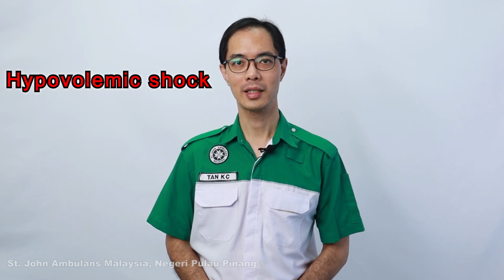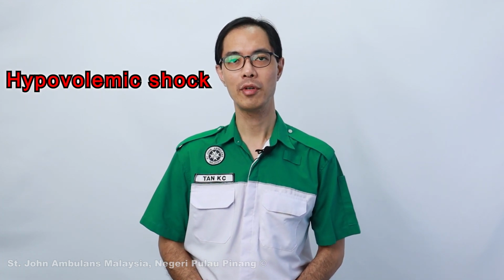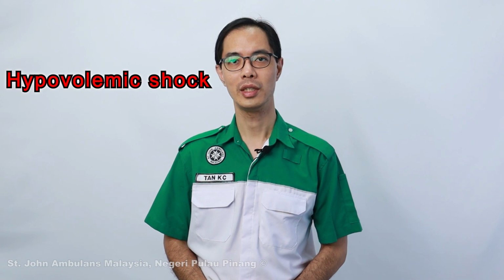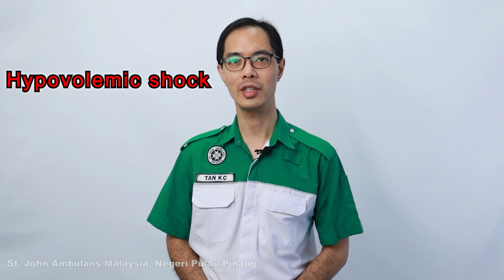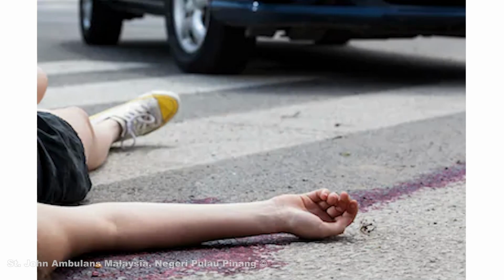The main reason of shock is hypovolemia. Hypovolemia can be due to insufficient blood supply because a person is involved in an accident and losing a massive amount of blood. When the blood is insufficient, it will have reduced supply reaching the vital organs. Hypovolemic shock may also occur in other conditions where a person loses a lot of bodily fluid.